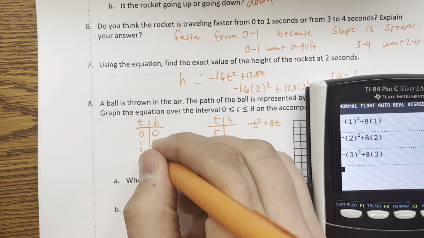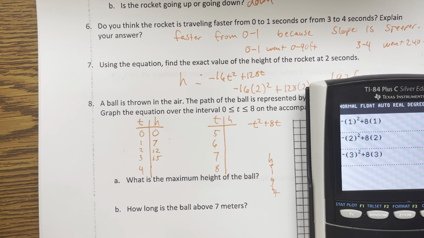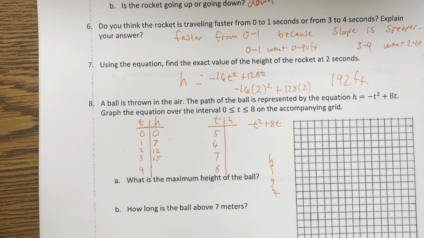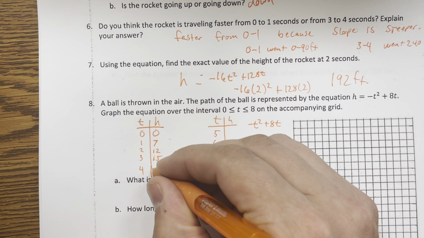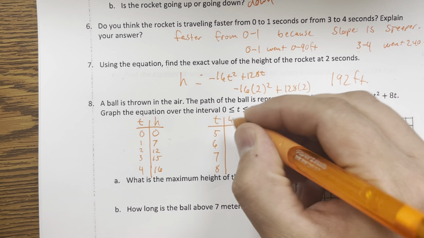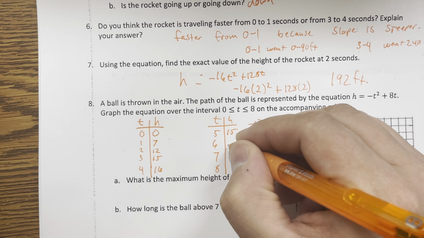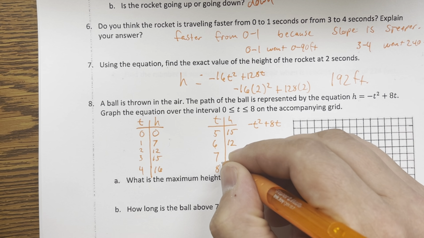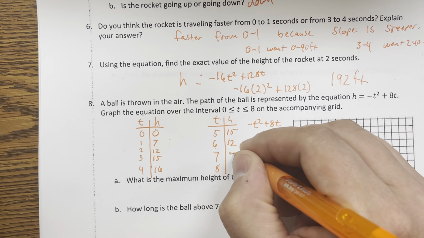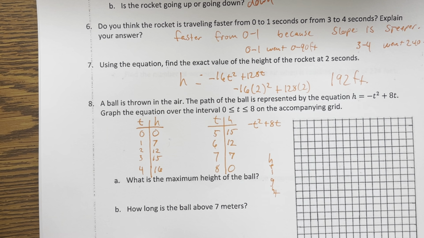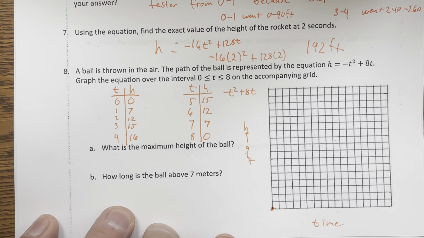Now I plug in 3 and I got 15. Okay, now that hopefully you get the idea of where we're at there, I'm gonna keep filling in the rest. 4, I got 16. At 5, it's at 15. At 6 seconds, we're at 12. At 7 seconds, we're at 7. And at 8, we're at 0. So I kind of did those in advance. Now I just have to plot all my points.